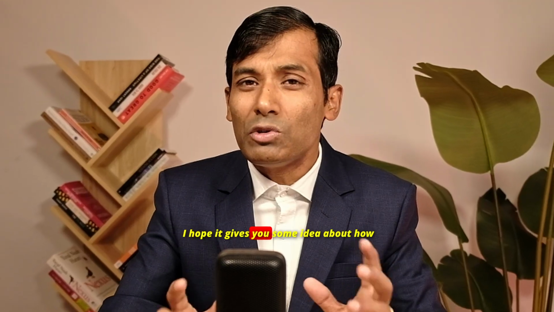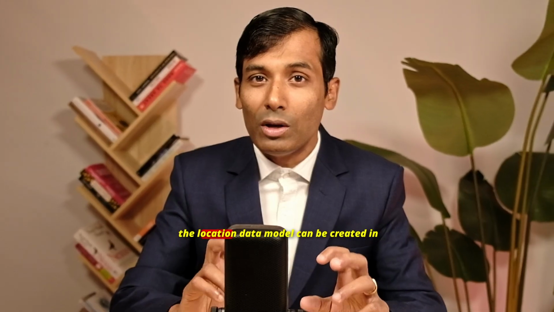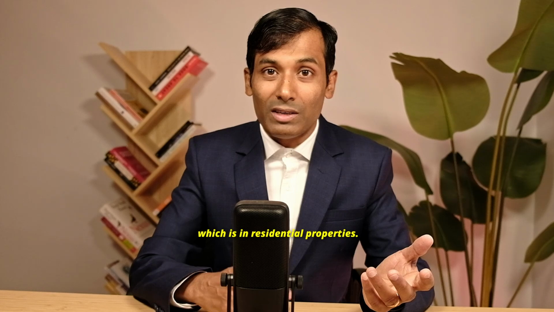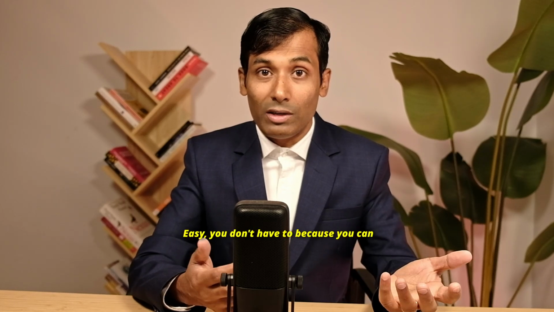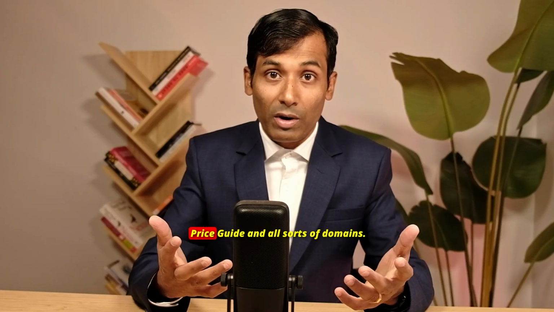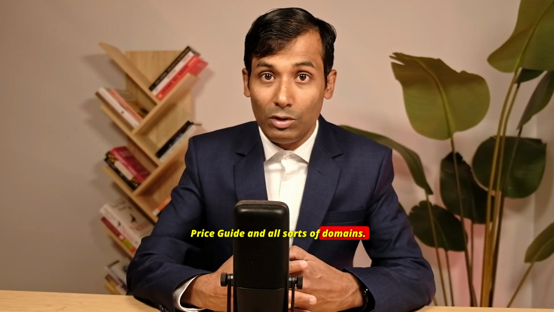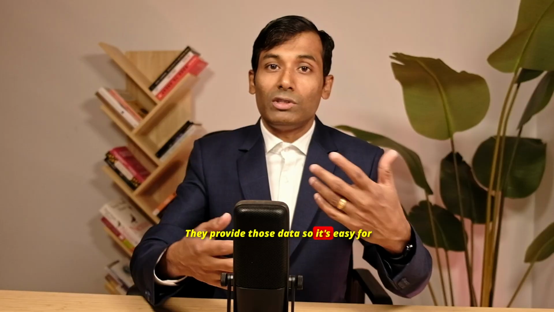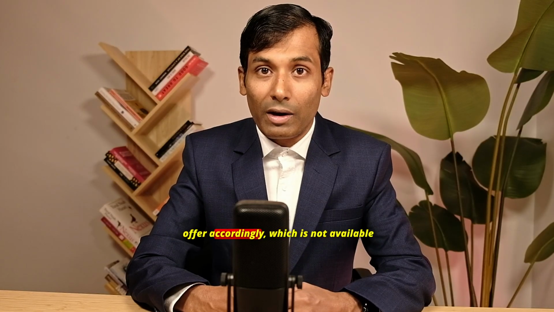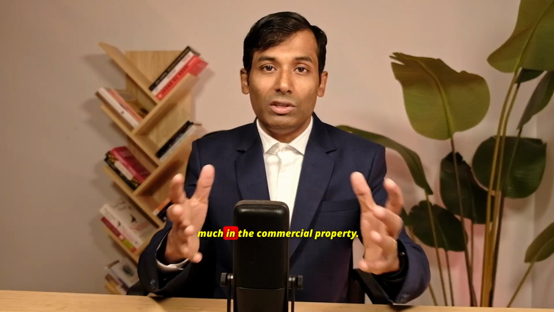I hope it gives you some idea about how the location data model can be created in commercial property, which in residential properties is easy. You don't have to, because you can just subscribe to data from RP Data or others like Home Price Guide and Domain. They provide that data, so it's easy for you to just plug in the address, get that data, and put in that offer accordingly, which is not available much in commercial property.